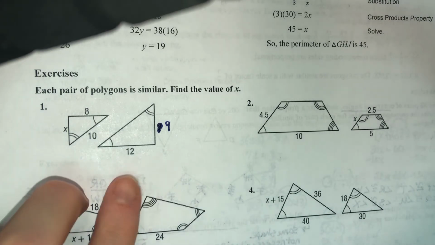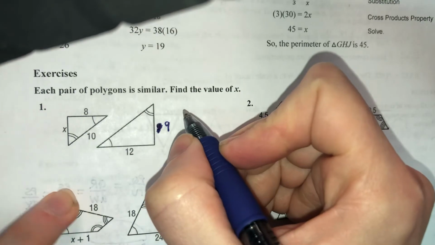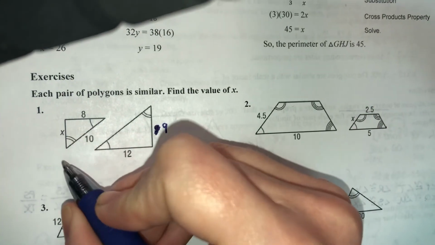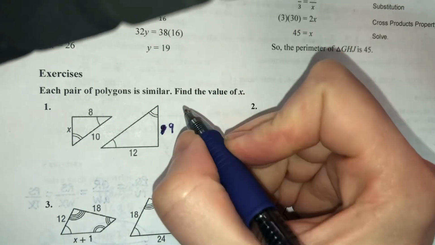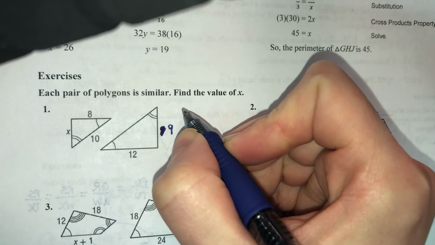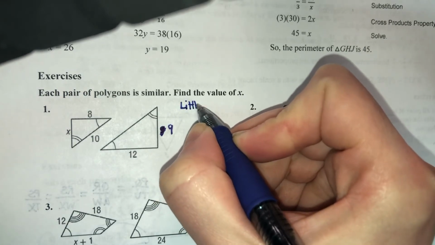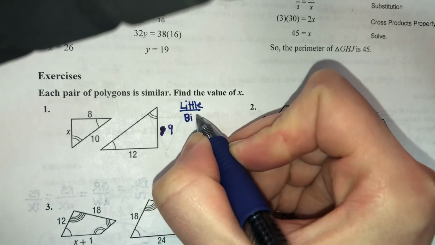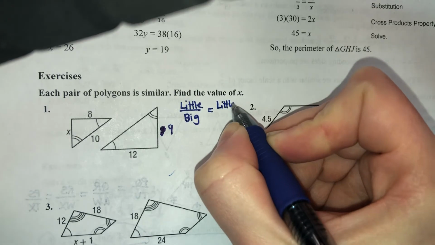So these two triangles are similar. We're going to write a proportion to figure out how big x is. They want us to find the value of x. So the way I like to write my proportions, and it certainly isn't the only way to write them, but I kind of like to maintain a consistent method, is I like to go little over big equals little over big.